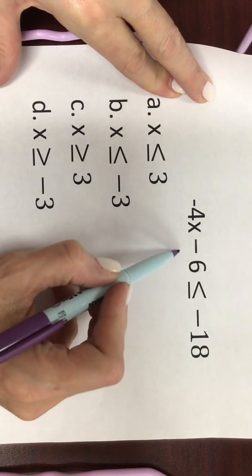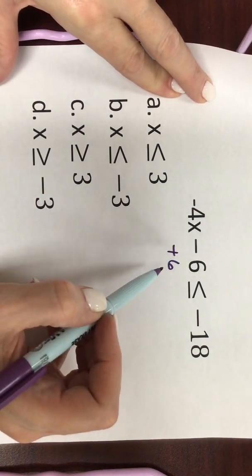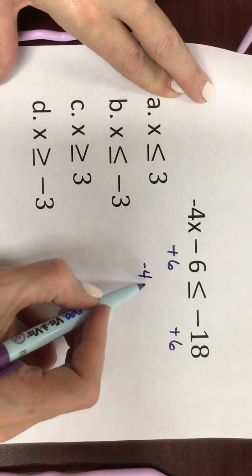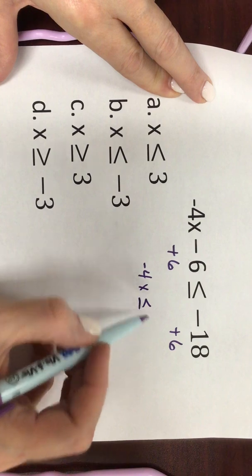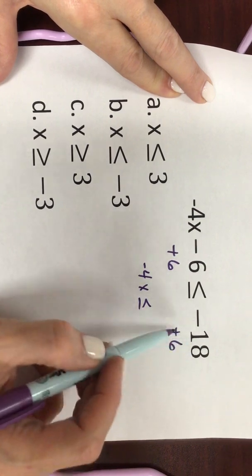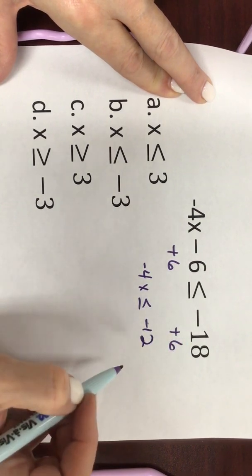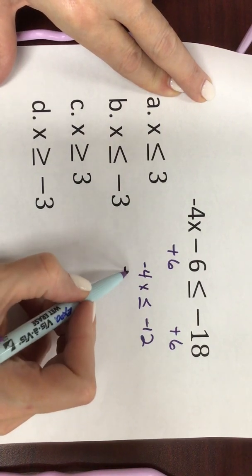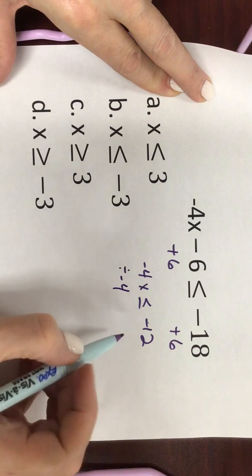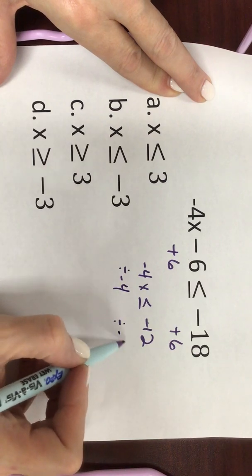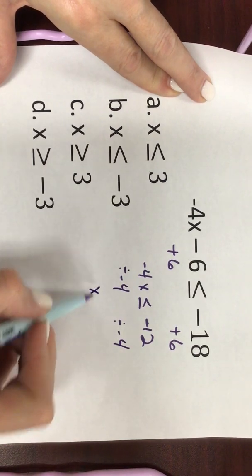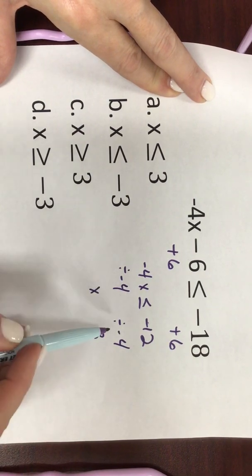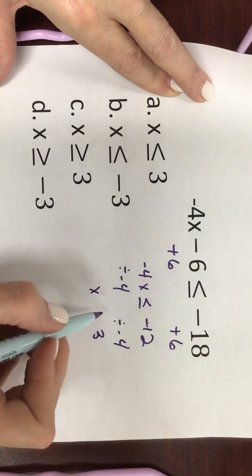So this one right here, you're going to add 6 because you're trying to get x all by itself. Negative 18 plus 6 will give you negative 12. Now, you will divide by whatever is next to your x. So you're going to divide by negative 4, not positive 4. Divide by negative 4. So x, negative 12 divided by negative 4 is 3. But since you divide by a negative, this is where you have to flip that inequality.